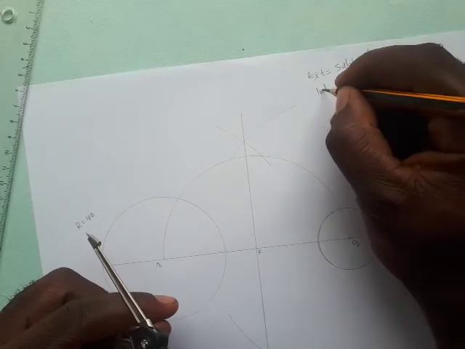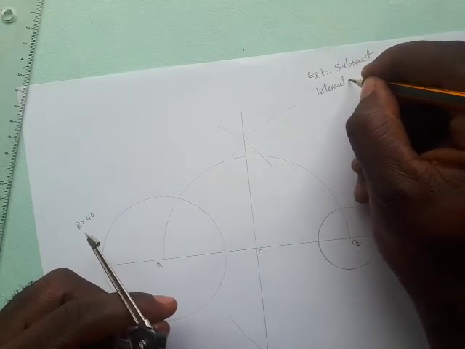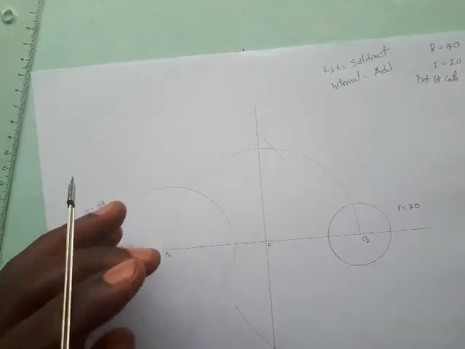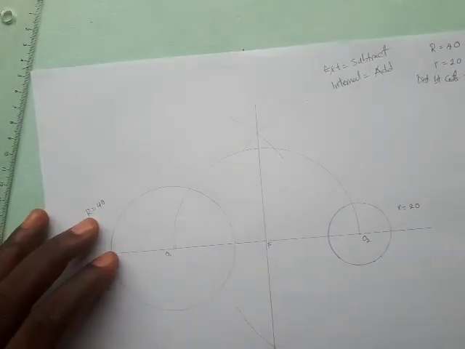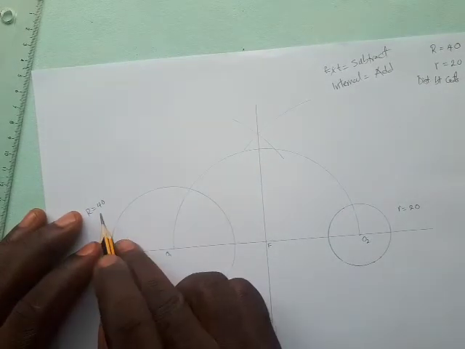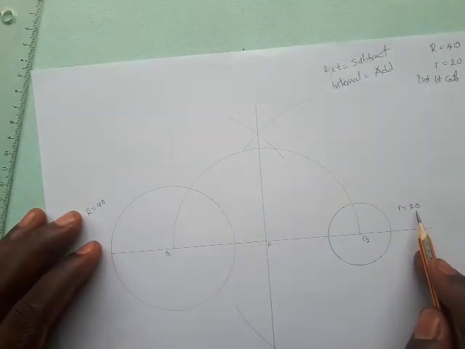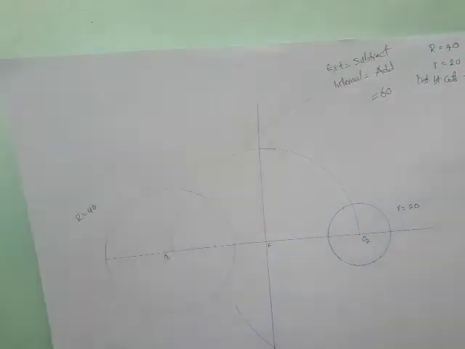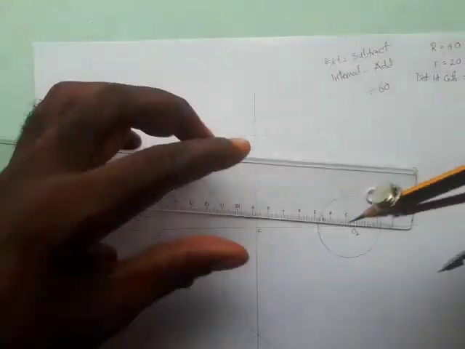For internal, you add. So we subtracted for external, but this time around we are drawing internal arc, so we have to add. Internal, you add. So 40 plus 20 will be what? Will be 60, right? So stretch 60 on your pair of compass.